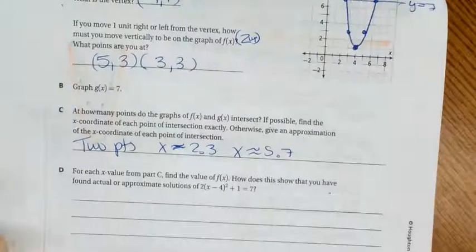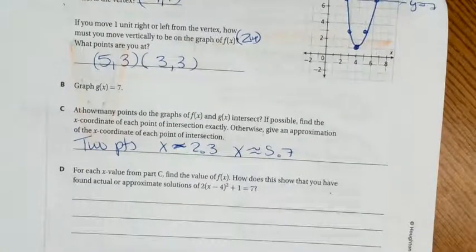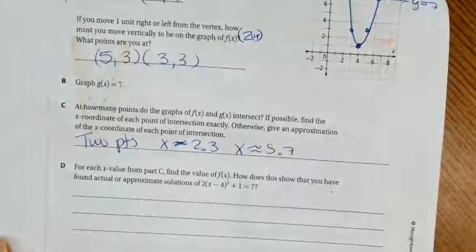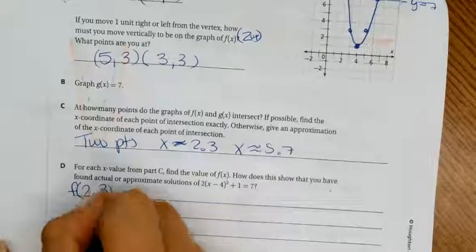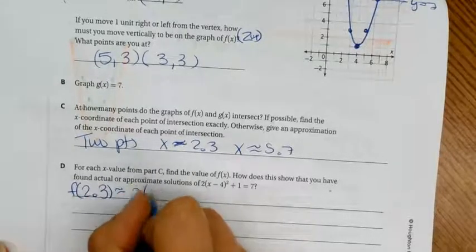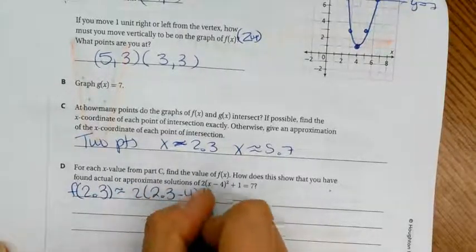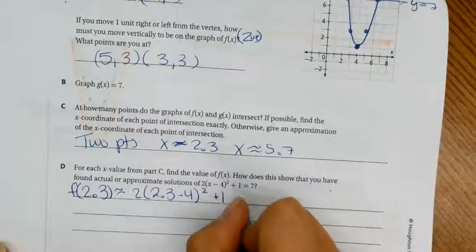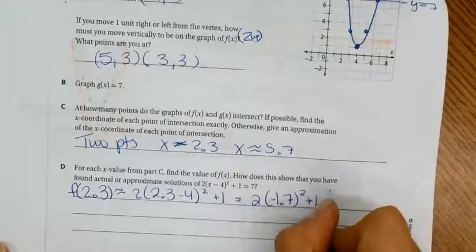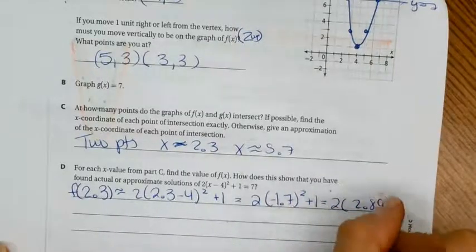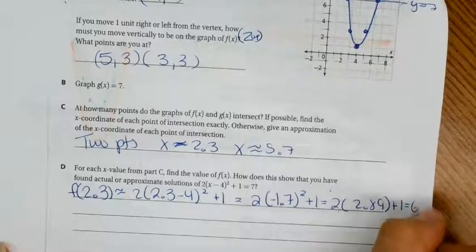For each x value from part C, the value of f of x, how does it show that you have found actual or approximate solutions? So for here, we're going to say f of 2.3 is approximately 2 times 2.3 minus 4 squared plus 1, which is 2 times negative 1.7 squared plus 1, 6.78.